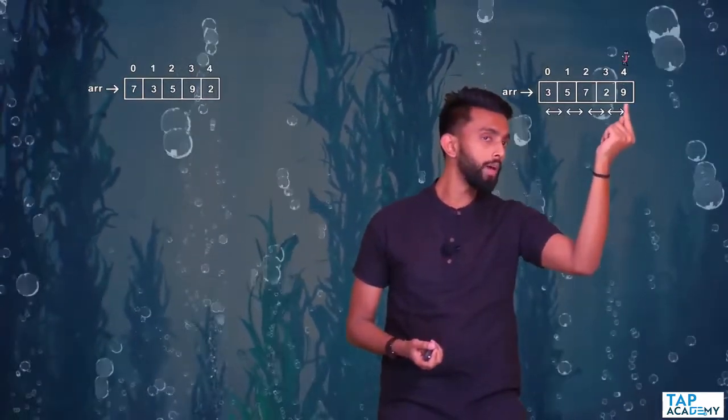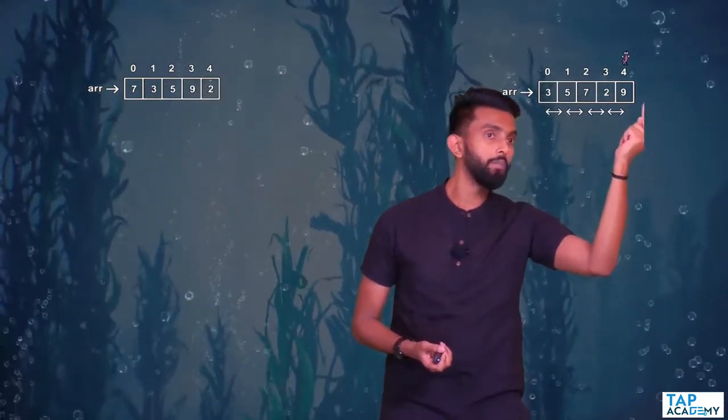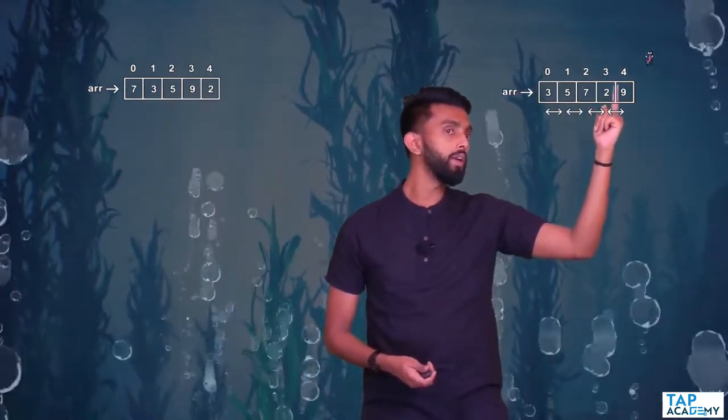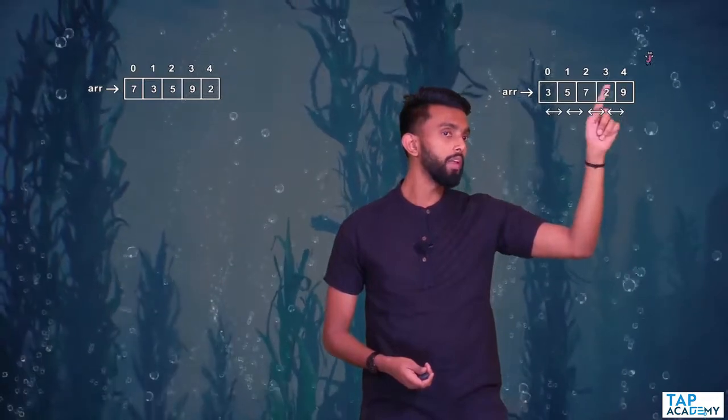What is the duty of J? J's duty is to compare J and J plus 1 element. Where is this plus 1? There is no plus 1 element because you are at the end, which means now J is fine, J plus 1 is not there. It will be a mistake. So as you can see, there is no element there. So that we should avoid at all cost. This is why at any cost, J should only move to the second last element, which is what I am also showing by bringing J back to this index 3. I hope till here I am crystal clear, right?